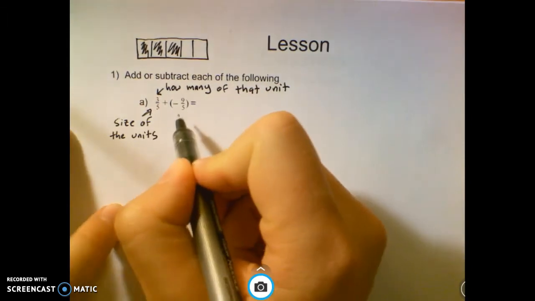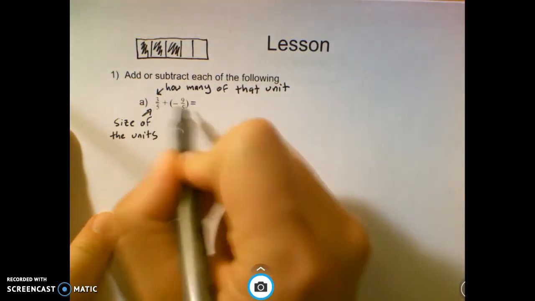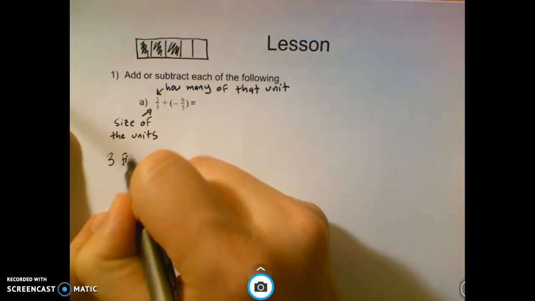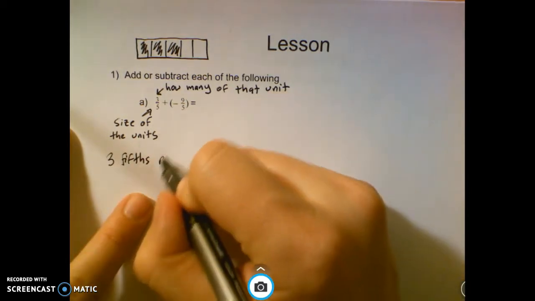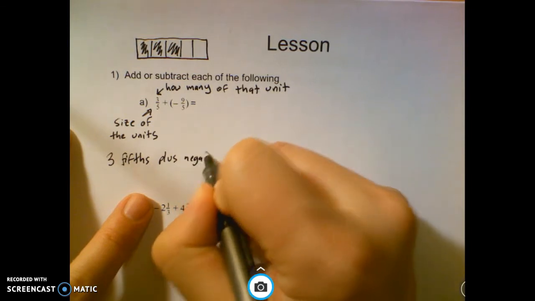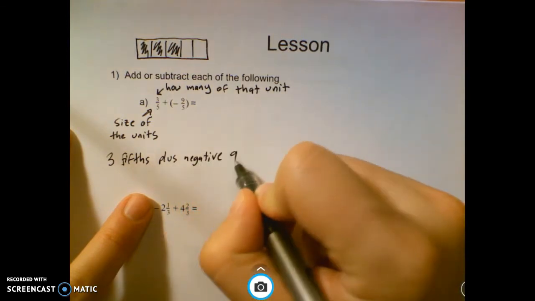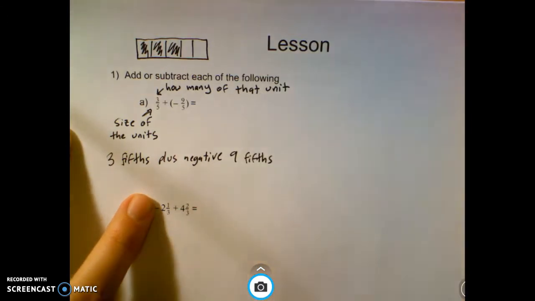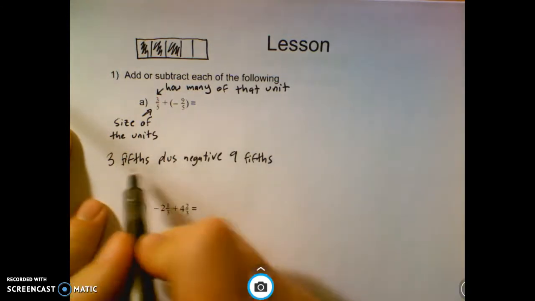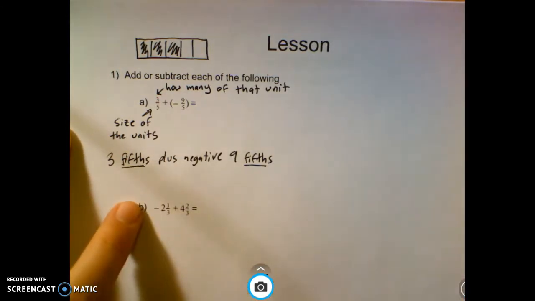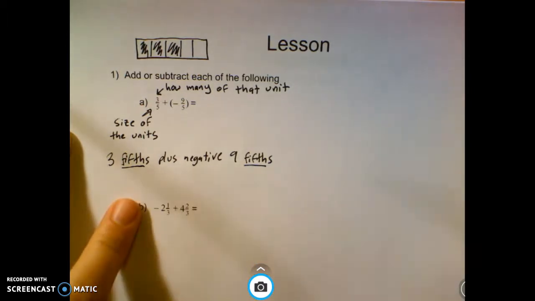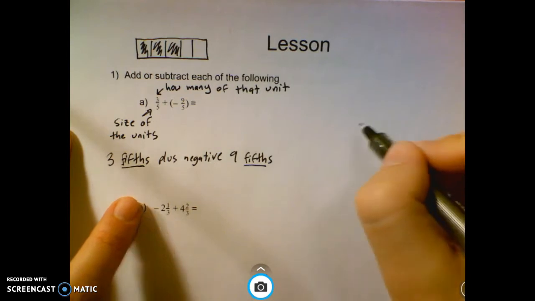So with this, sometimes it helps us to write it in words to see what this is really saying. This is saying I have 3/5 plus -9 fifths. What do I have? Once we write it out this way, as long as these two units are the same, all this is +3 plus -9, and we know exactly how to do that.